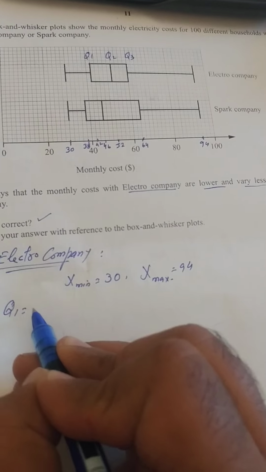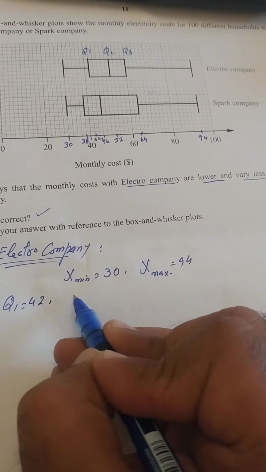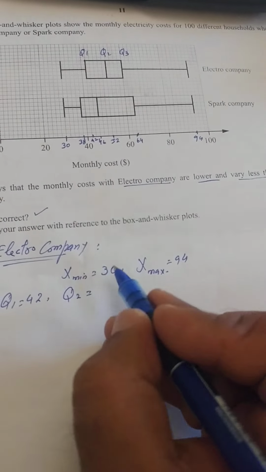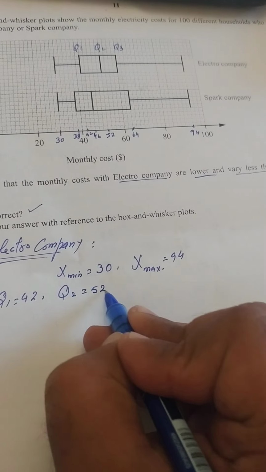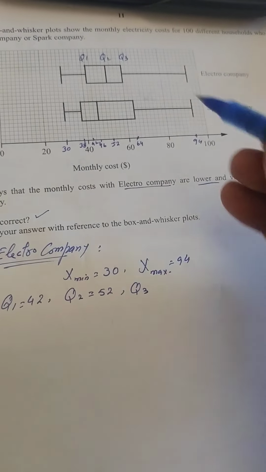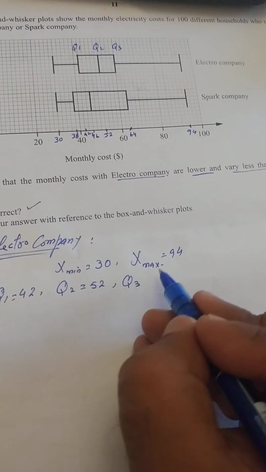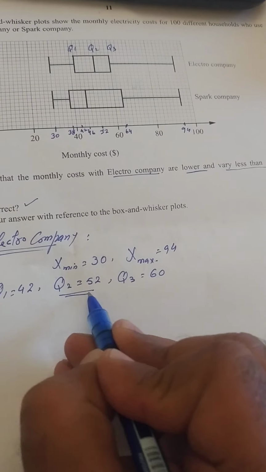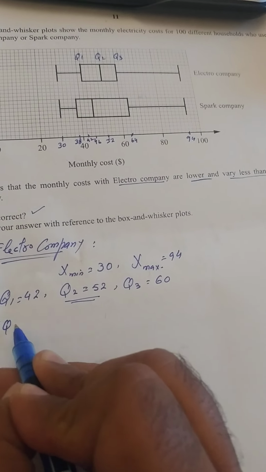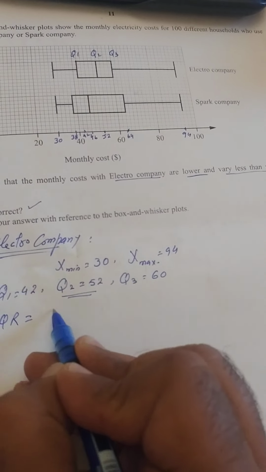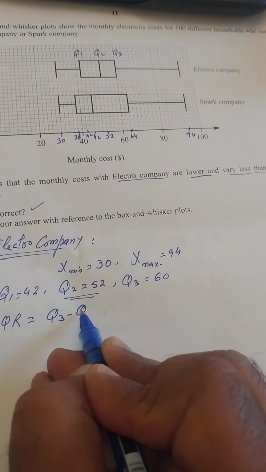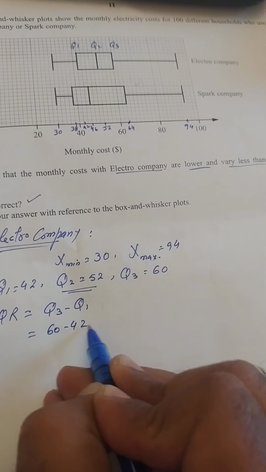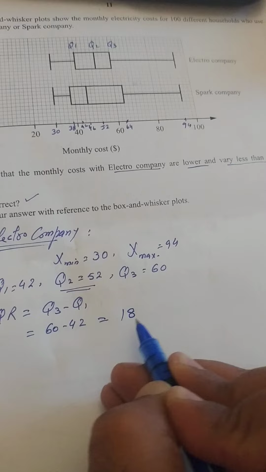So Q1 for the Electro company is 42. Q2, the median for Electro company, goes at 52. And Q3, the upper quartile, goes to be 60. If you need to find IQR, the interquartile range, the difference of Q3 minus Q1 for the Electro company, 60 minus 42, that goes to be 18.